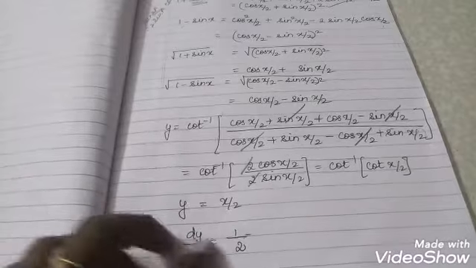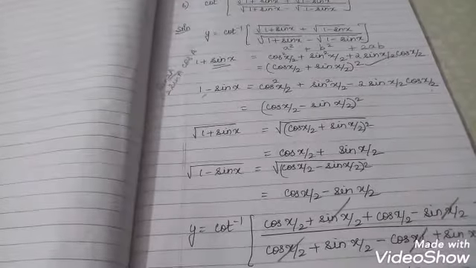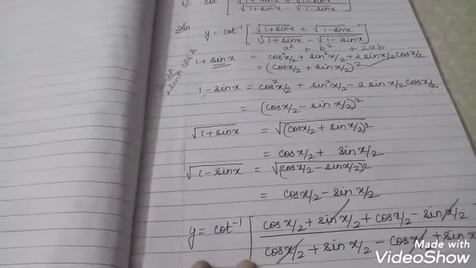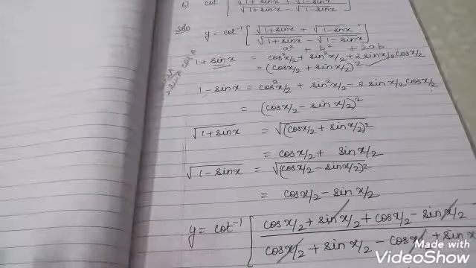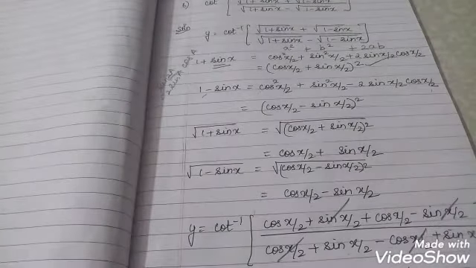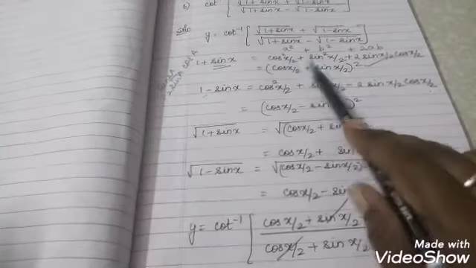Hope you're clear with this question. So it's a very important one and also an easy one here. So you'll just have to remember this technique, that's nothing but writing your root of 1 plus sin x using this formula here.